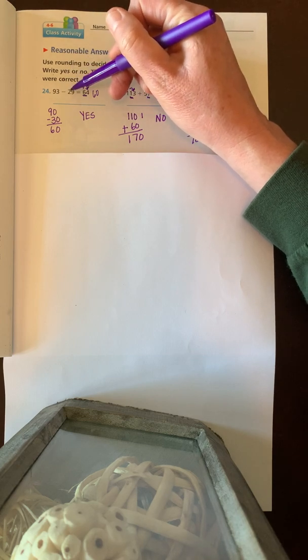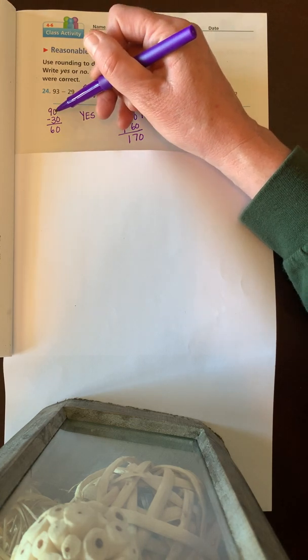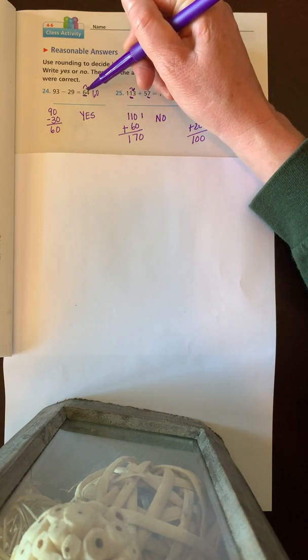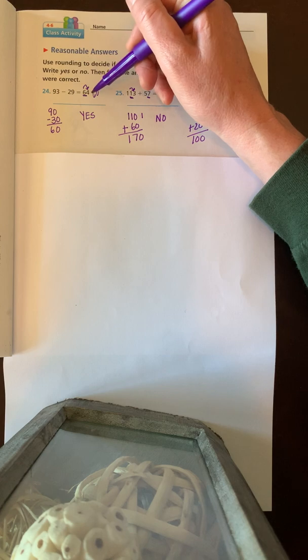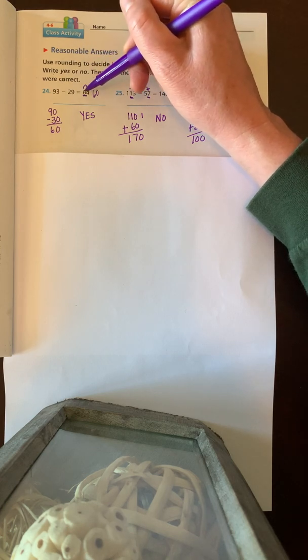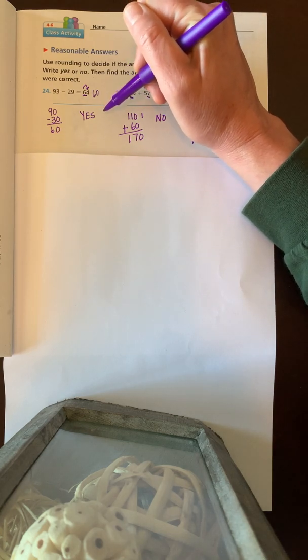I'm going to subtract. Is this going to stay in the 20s or round up to 30? Because that's a 9 and that's more than 5, it's going to be 30. So 90 minus 30 would be 60. Would this answer, 64, round to 60? Let me check. 4 is less than 5, so this stays 60. So number 24 is yes, a reasonable answer.